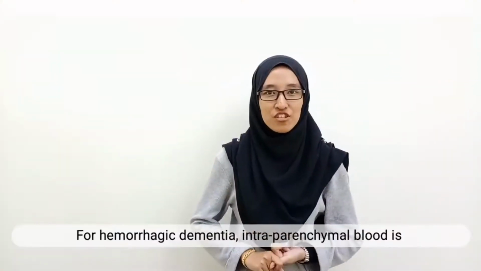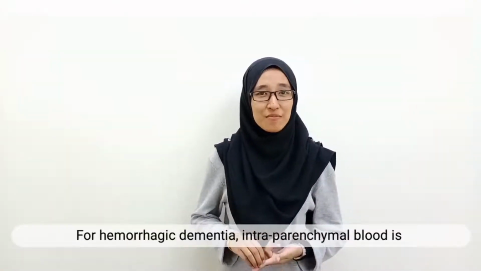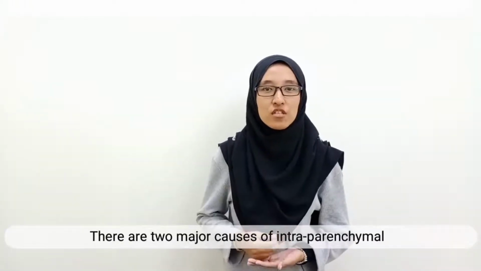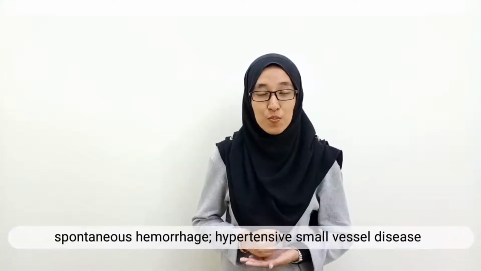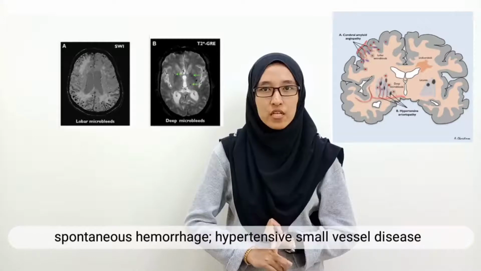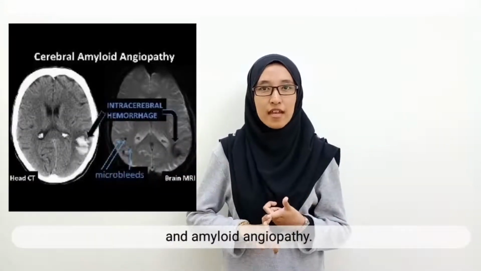For hemorrhagic dementia, intraparenchymal blood is easily detected by CT. There are two major causes of intraparenchymal spontaneous hemorrhage: hypertensive small vessel disease and amyloid angiopathy.